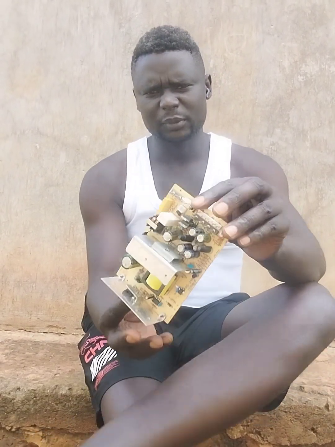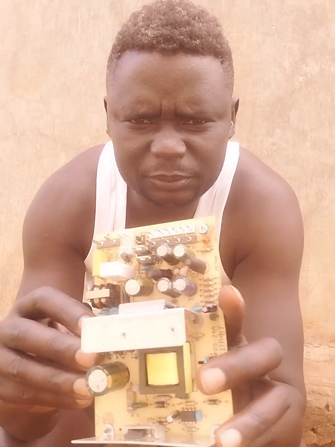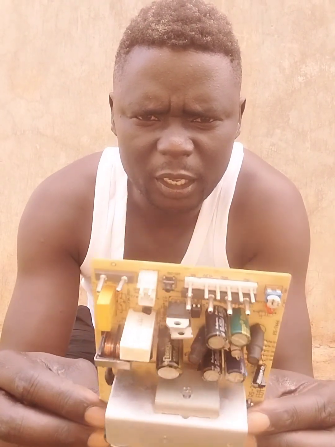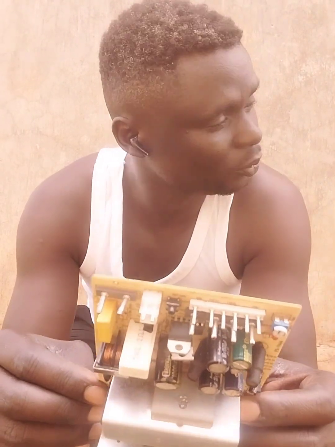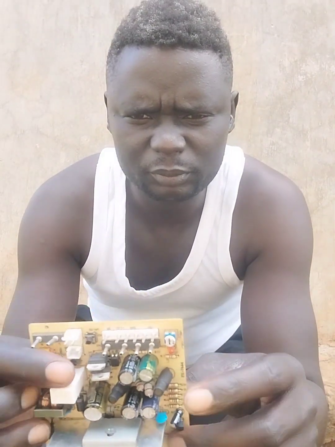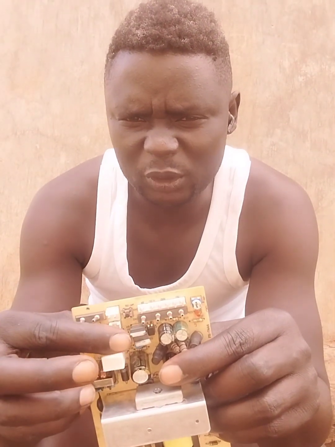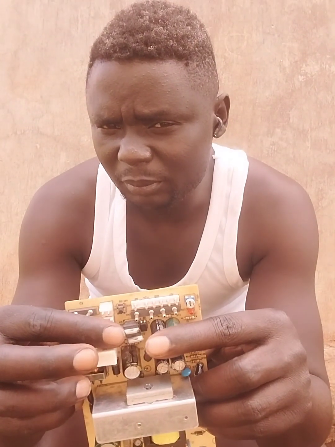When you see these 2 transistors here, let me put it closer, much closer. Every power supply, when you look at it, most of them they'll have these 2. When one is faulty, of course, the hooper will not rotate. And also, when one is faulty, the hooper will constantly rotate. Mark my word very clearly.